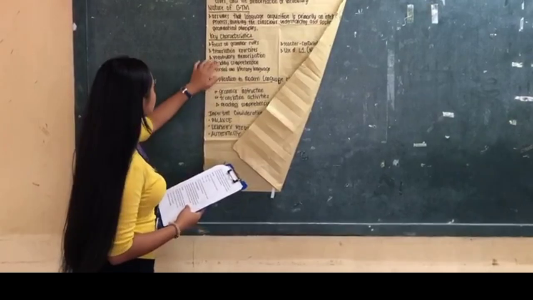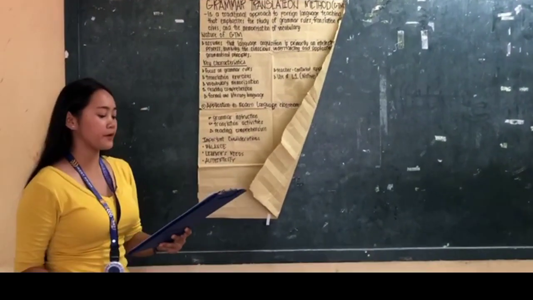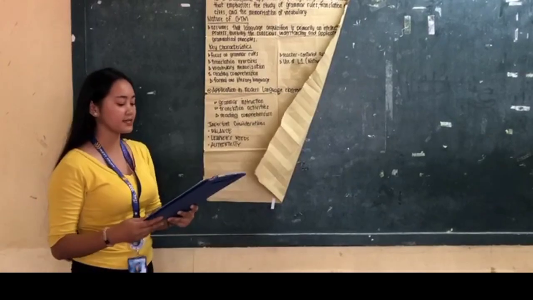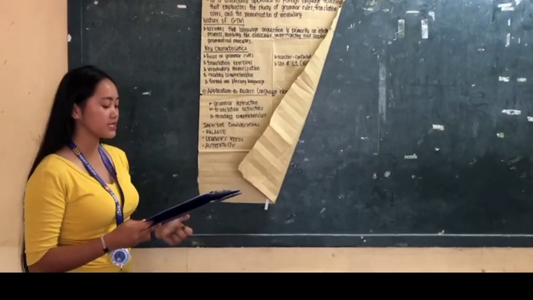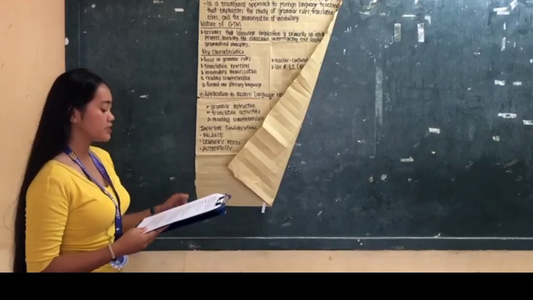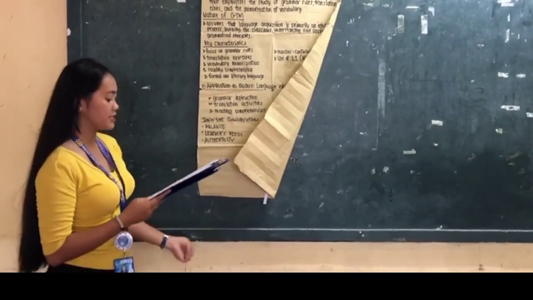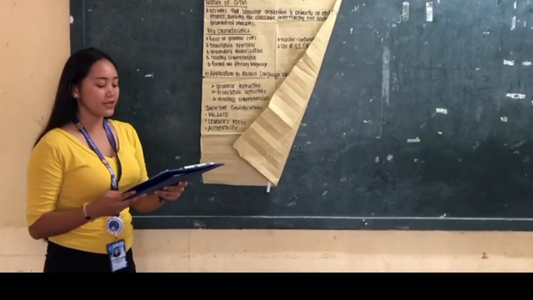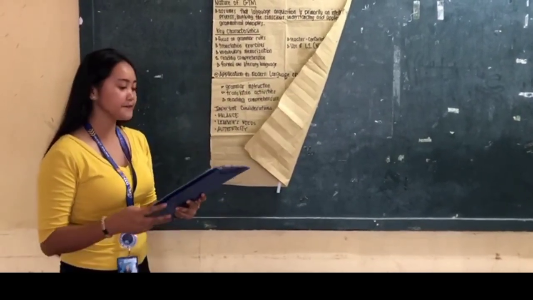The fourth one, we have here the reading comprehension. So the reading comprehension involves reading text and understanding their meanings by applying grammar rules and vocabulary knowledge. The students are expected to read carefully, answer questions, and translate what they read. This helps improve their ability to understand written language.